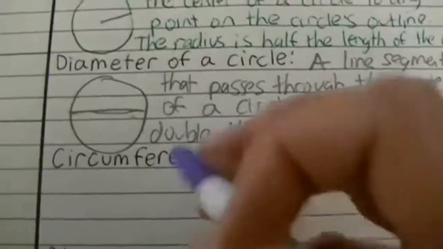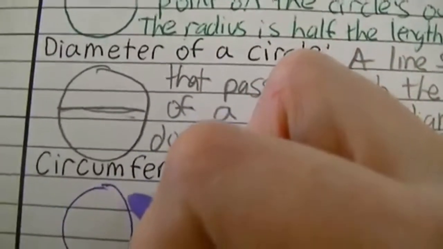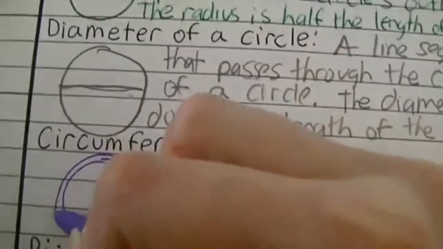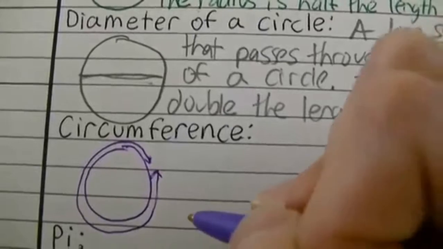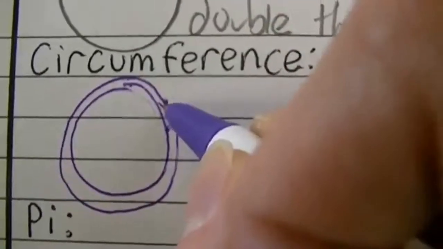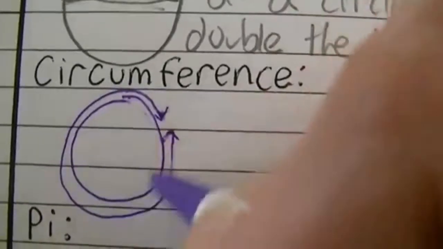Next up we have circumference. So if I drew a beautiful circle, the circumference is the distance all the way around that outer curve. Okay, so that's really hard to look at. So it's really just the outside. Okay, and I was just trying to draw like, hey, it's from here to here. Those are supposed to be arrows, and they're supposed to imply that it's the distance all the way around.